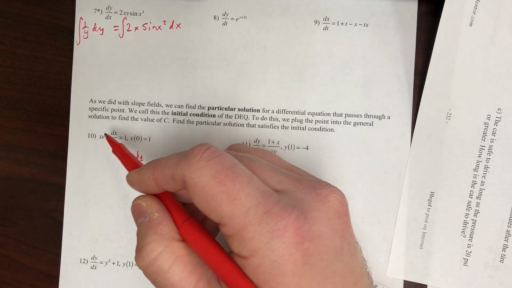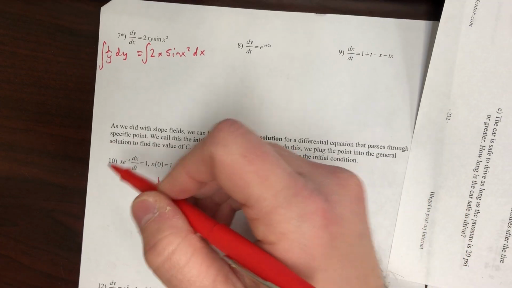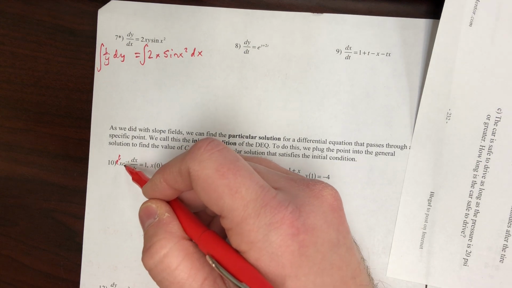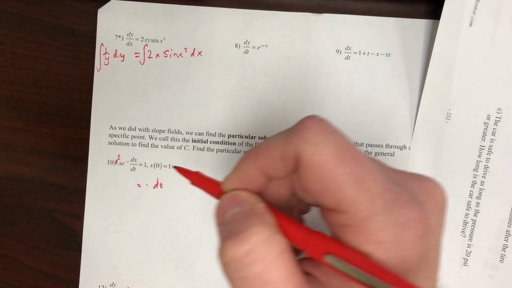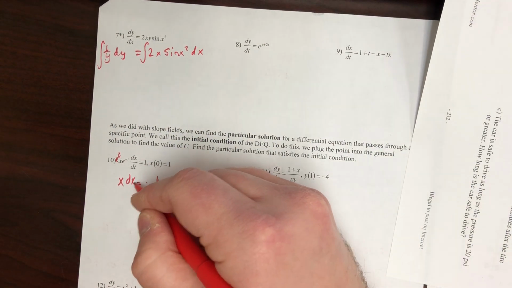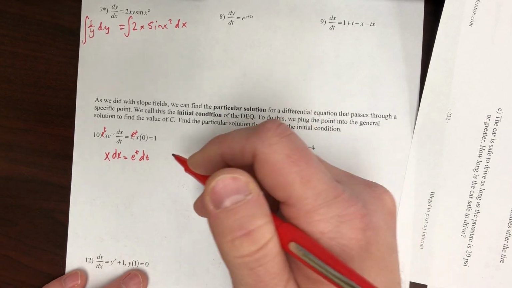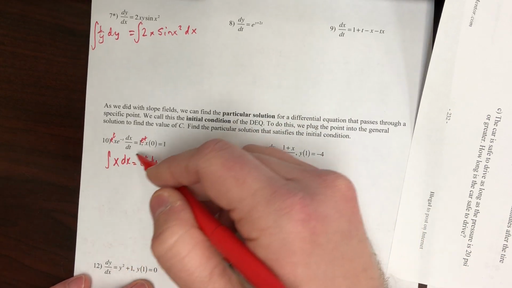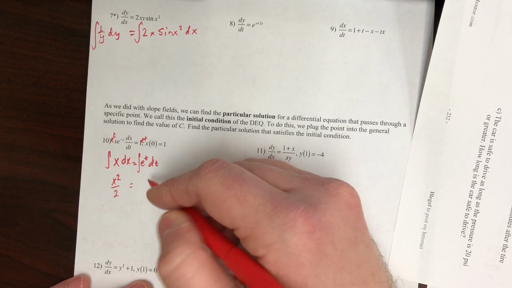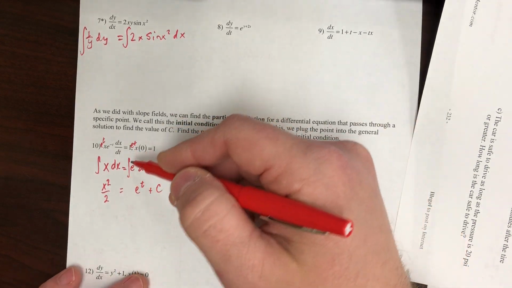So you could divide both sides by e to the negative t, or you could multiply both sides by e to the positive t. It's actually the same thing. If I do that, e to the t times e to the negative t, well, t plus negative t cancel. We get e to the 0, which is 1. So we're good. x dx equals e to the t dt. So now we'll integrate. And over here we get x squared over 2, and over on this side we get e to the t plus c, right? It's its own derivative and its own integral.